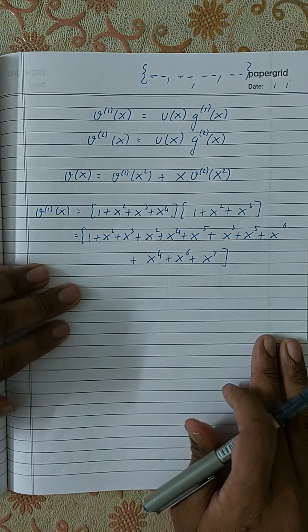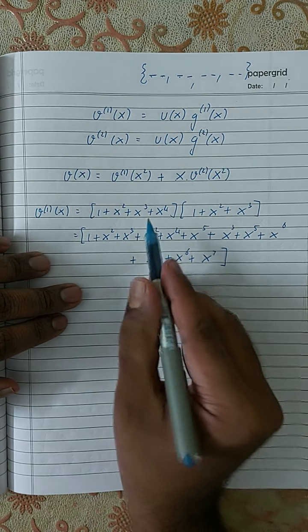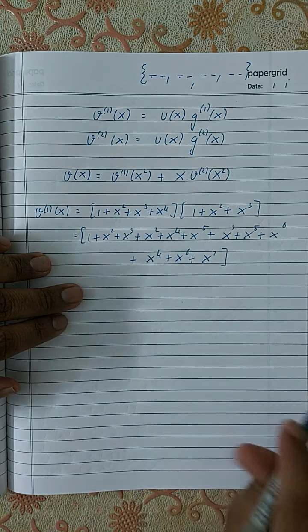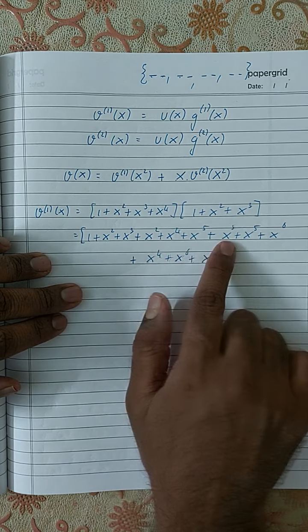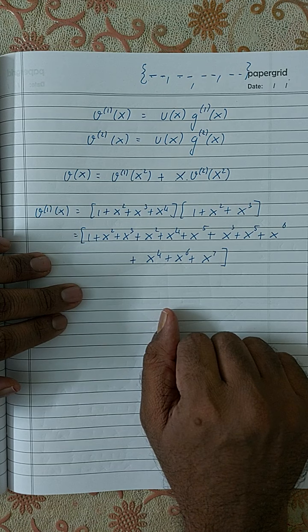Now we all know this plus actually represents nothing but the XOR function, which means if you see the same degree of x anywhere, you can cancel both of them. So that's what I'm going to do.